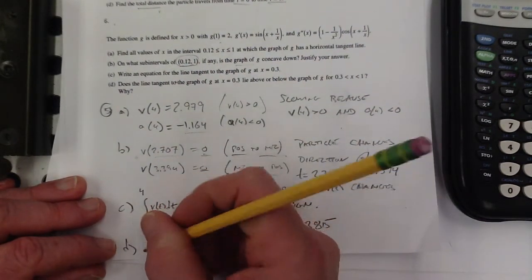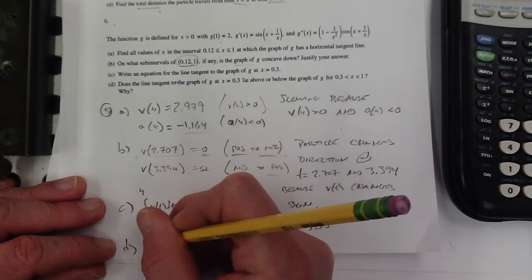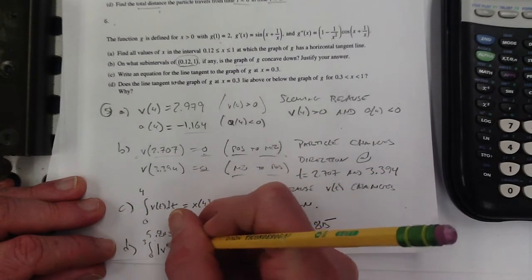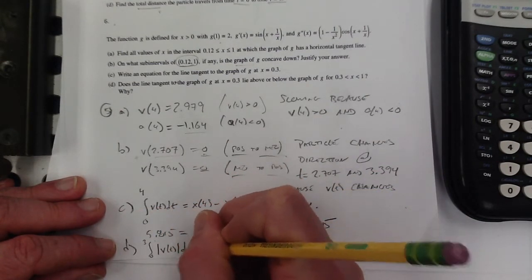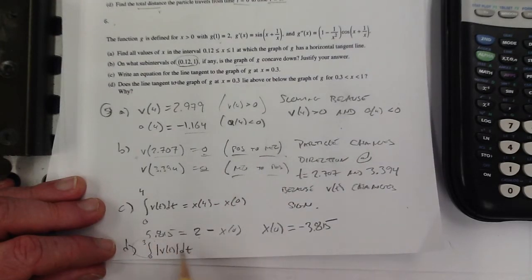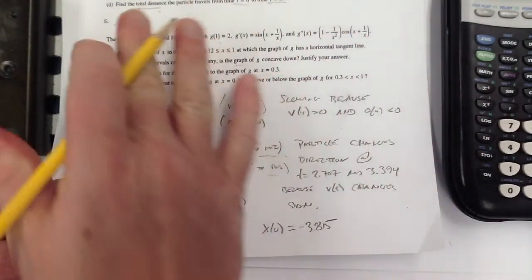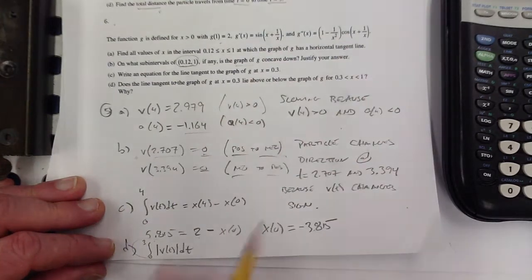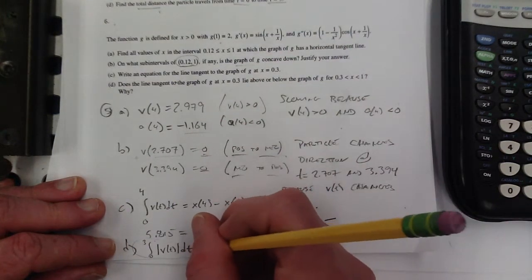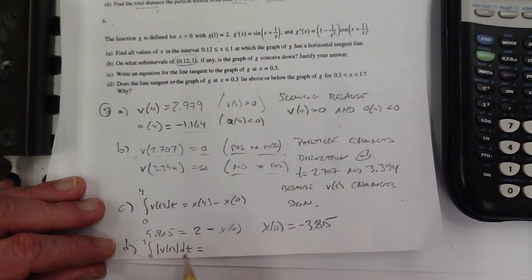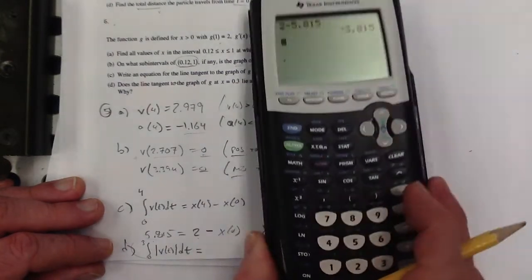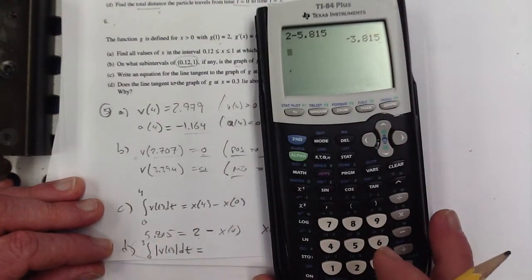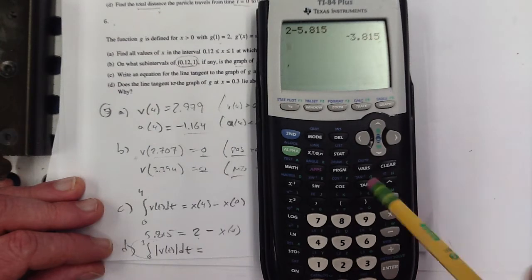So total distance is just the integral from 0 to 3 of the absolute value of v(t) dt. You should write this down. I know that you can just type this right into your calculator and drop the answer. Bad idea. You need to write this down. So got that written down. Now I'm just going to enter it into my calculator.